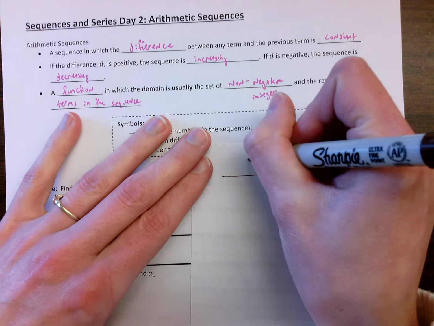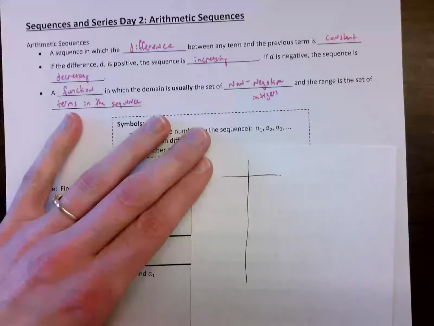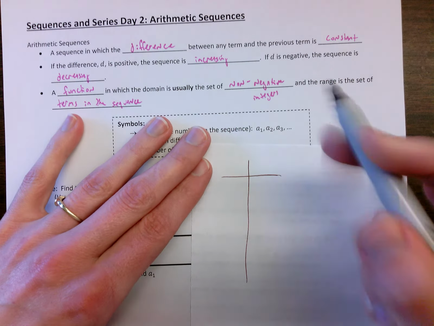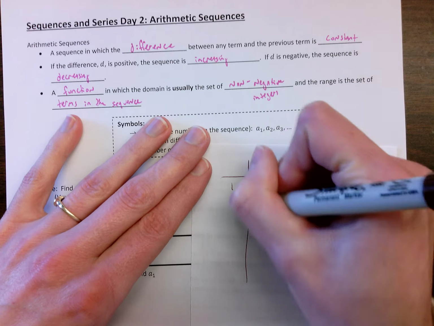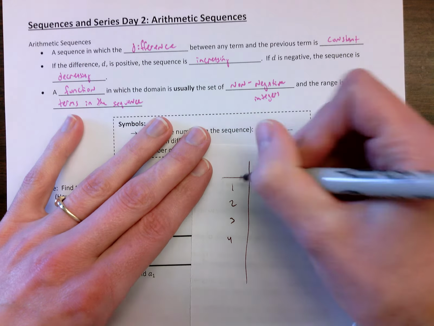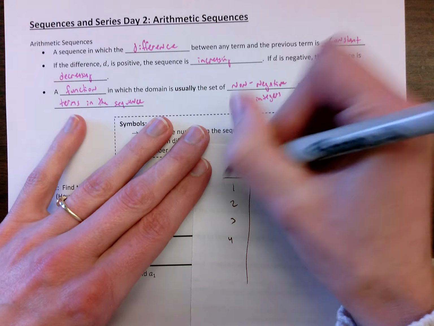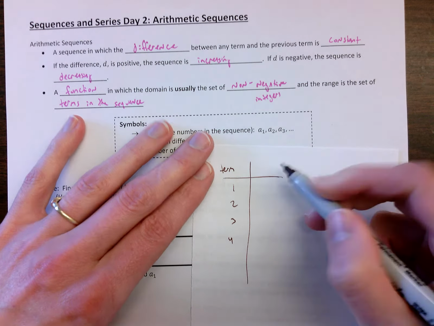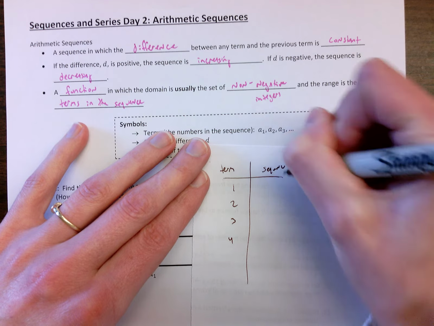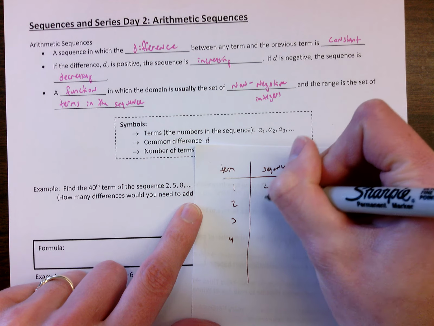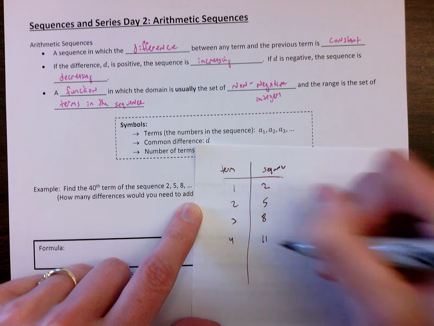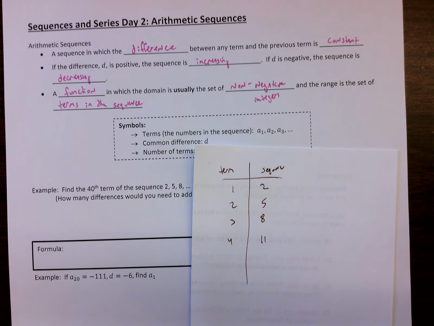Okay, now you probably already have a number in your head, but bear with me a little bit here. Okay, let's think about this. I'm going to think about this as a function, a table. Okay, where I'm going to say that on the left side, my input, my domain, I'm going to go with first, second, third, fourth. I'm going to use these numbers to represent what number term we're on. Okay, and then the output is going to be my actual sequence, which they gave me 2, 5, 8, and then I can extrapolate and say the next number will be 11, right?